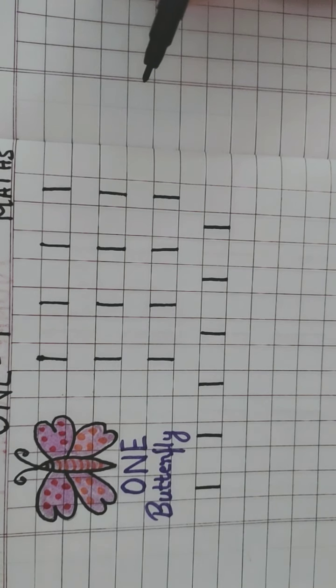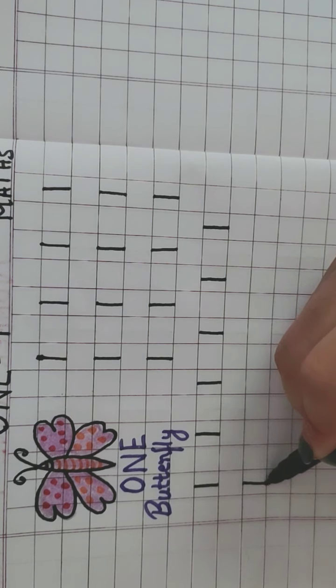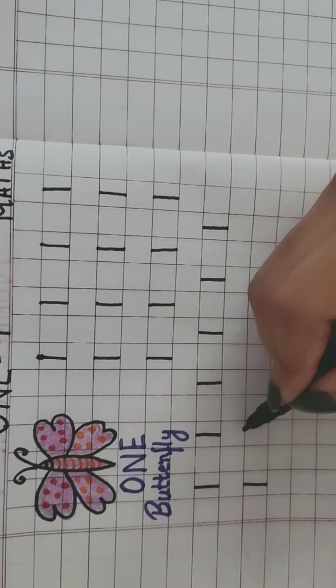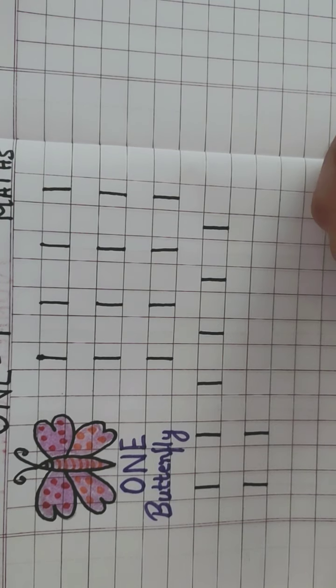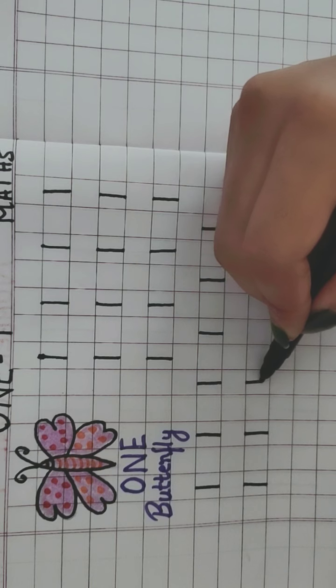Very good. Again, repeat with me. Standing line. 1. Good. Repeat with me. Standing line. ये कौन सा नंबर है? 1. Very good. Again, standing line.